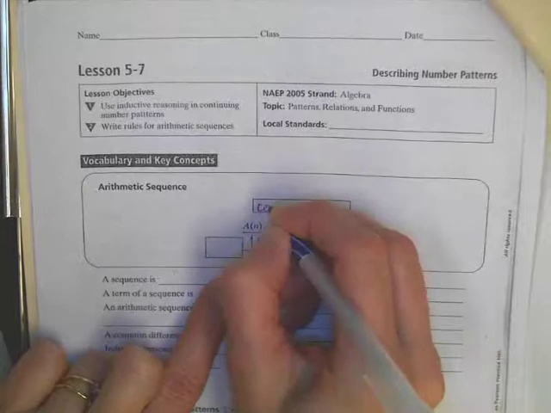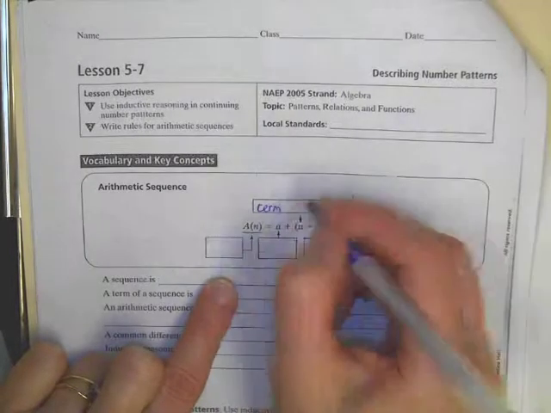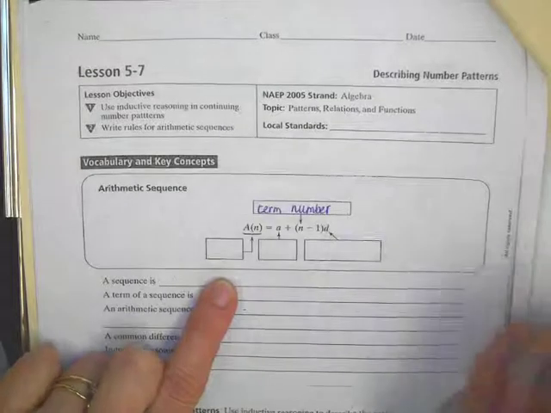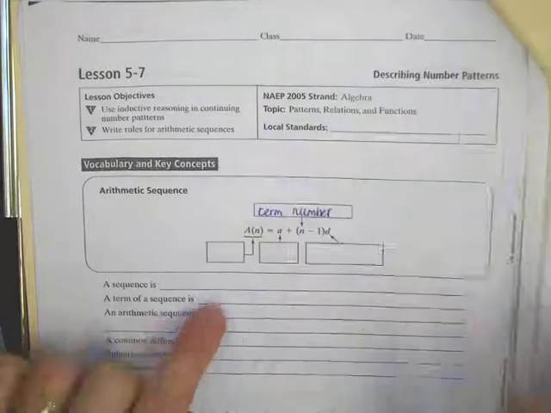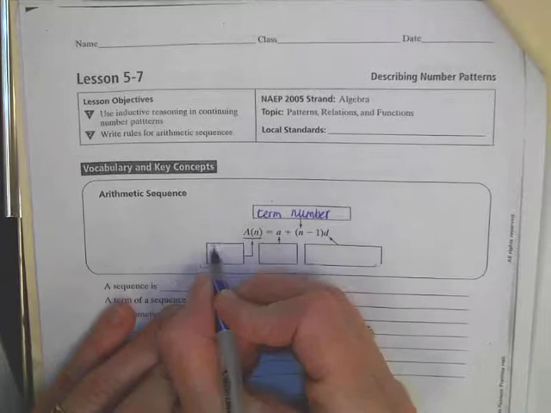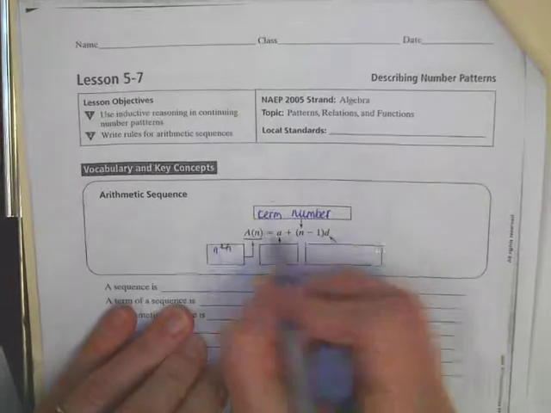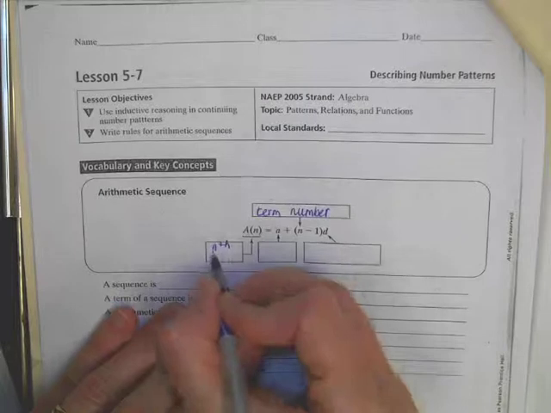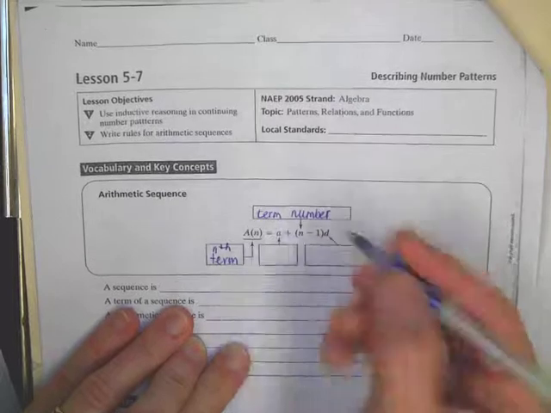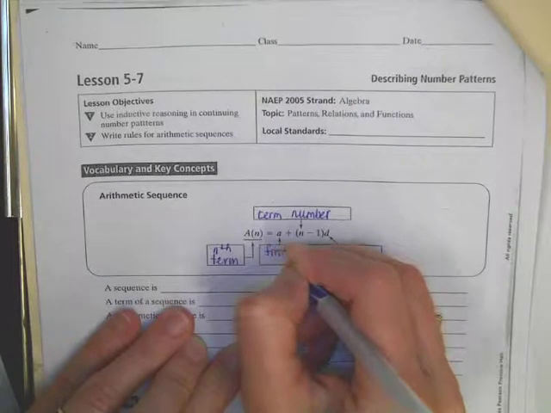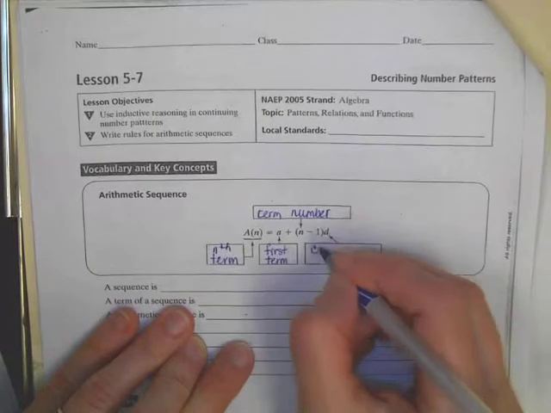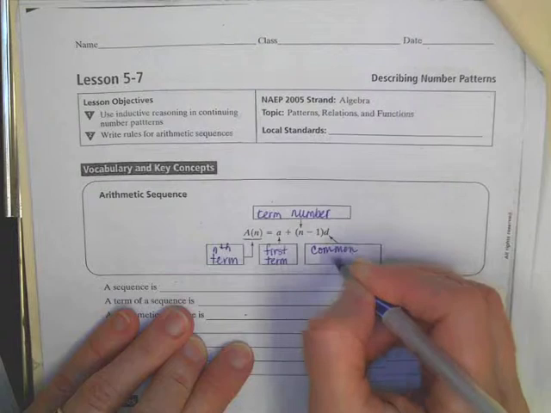N is the term number, like the first, second, third, fourth, and so on. Term number 1, term number 2, etc. A sub n is the nth term. So like if you want the 15th term, you would do A sub 15. Lowercase a is the first term in the sequence. And D is what we call the common difference.